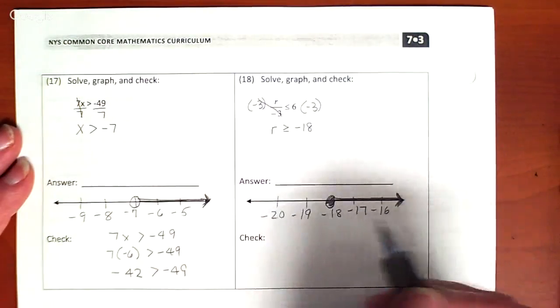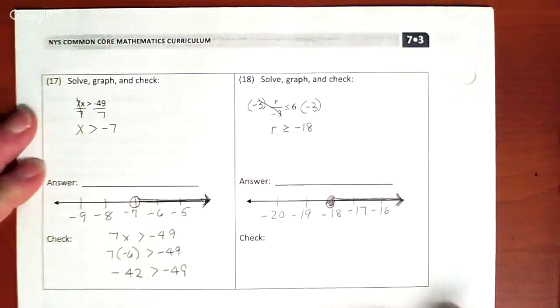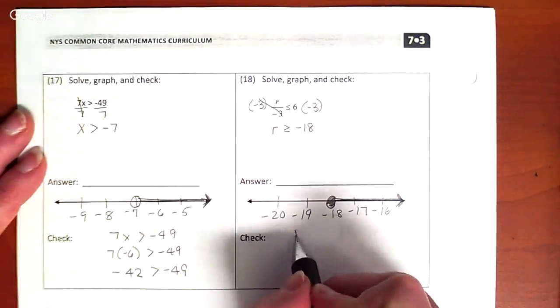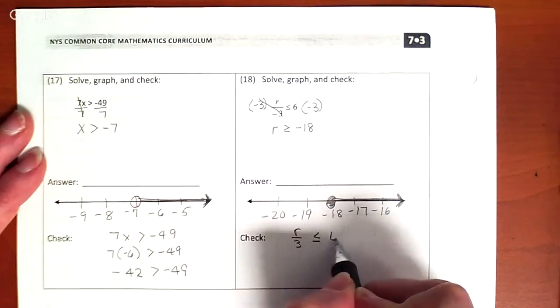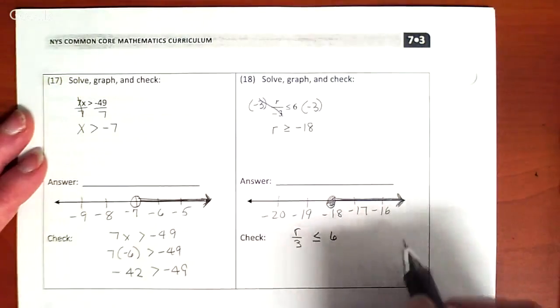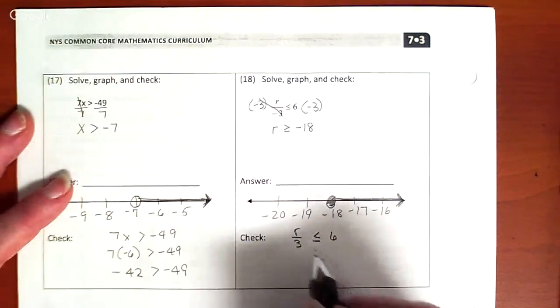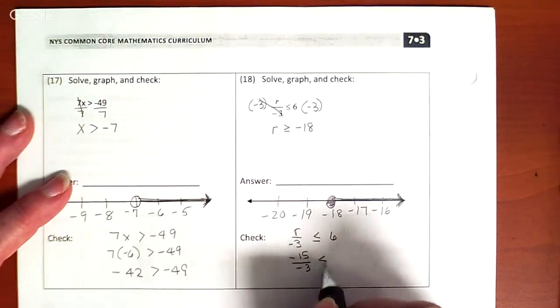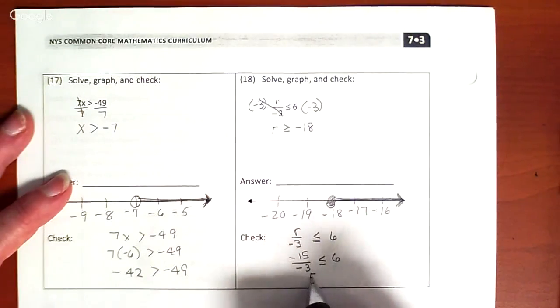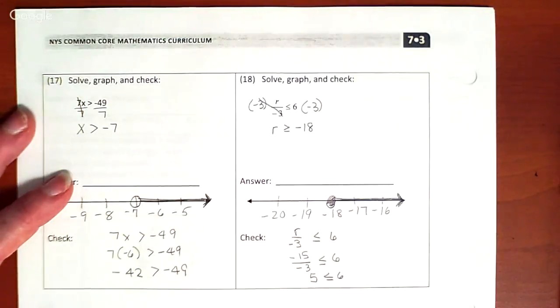But remember, ladies and gentlemen, when you check it, you always go back to the original. So we have r over 3 is less than or equal to 6. I'm going to use negative 15. So negative 15 over negative 3 is less than or equal to 6. So 5 is less than or equal to 6.